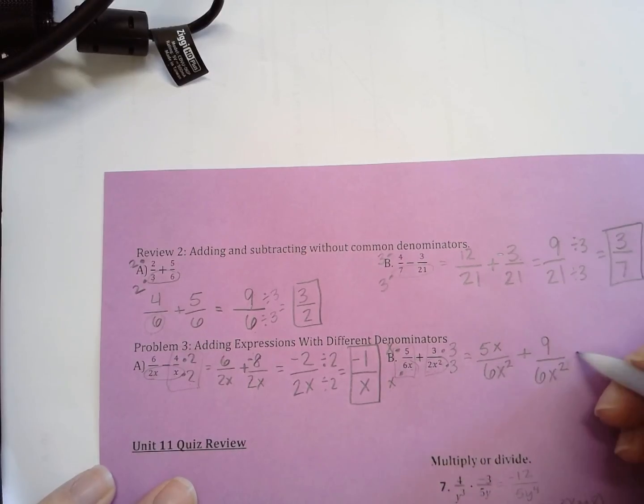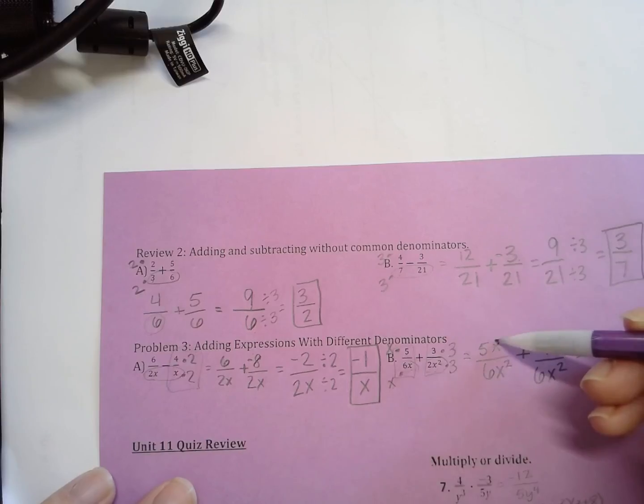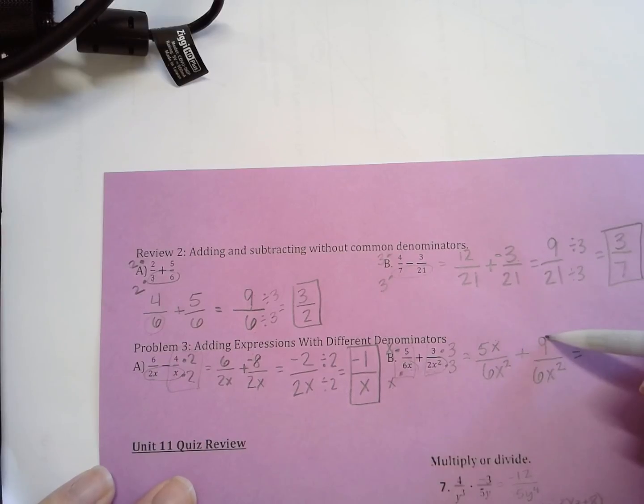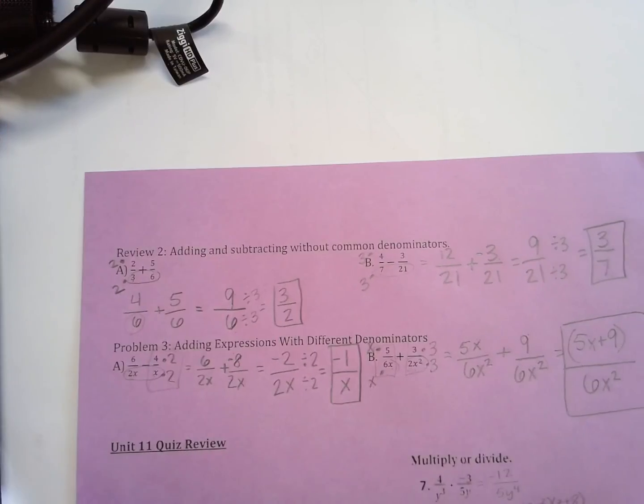So now I just have to add. Now can I combine 5x plus 9? No, they're not common terms. So I have to leave it 5x plus 9 over 6x squared. And that'll be your final simplified fraction. That's as much as you can do on that guy.